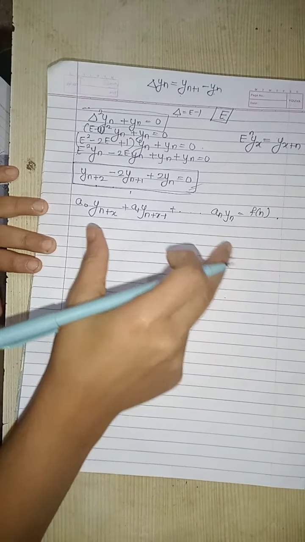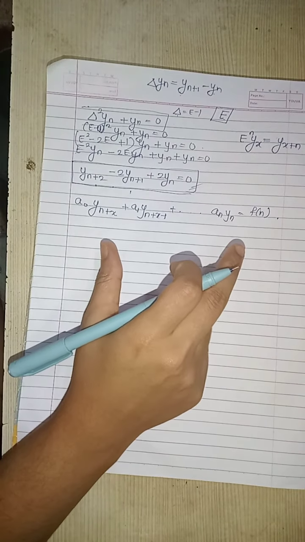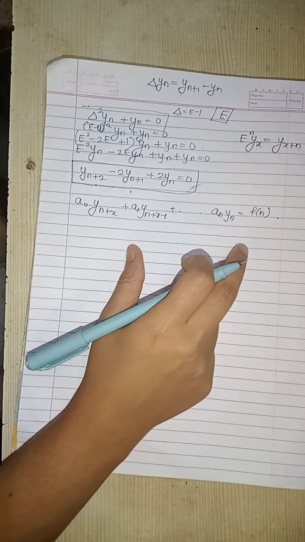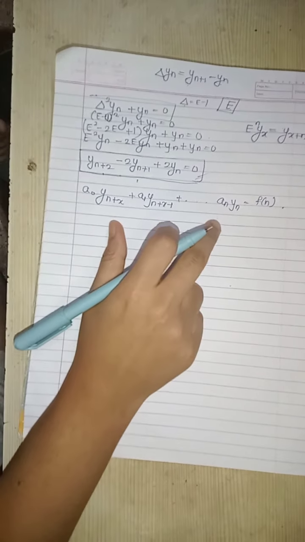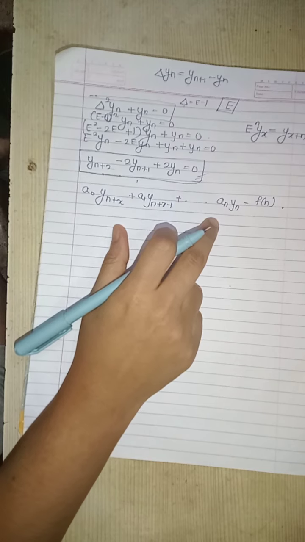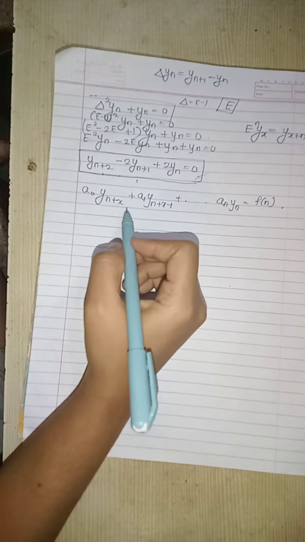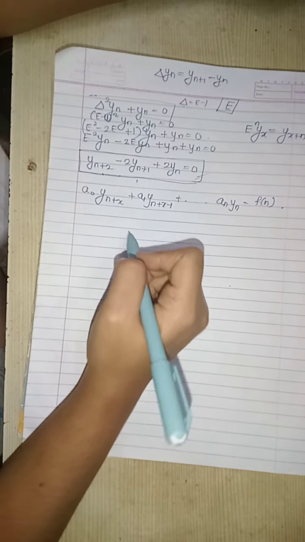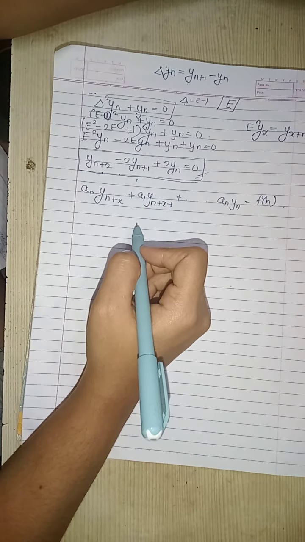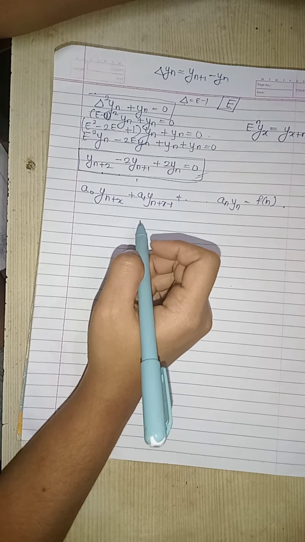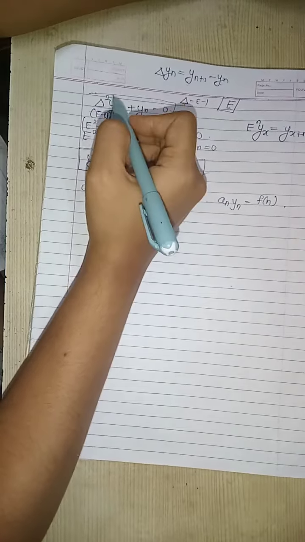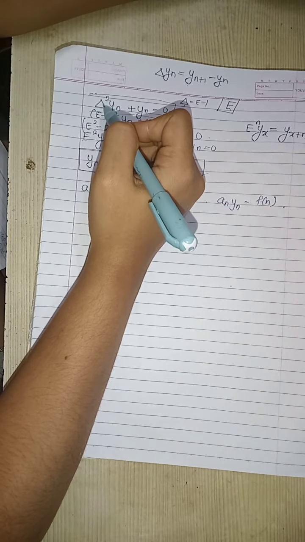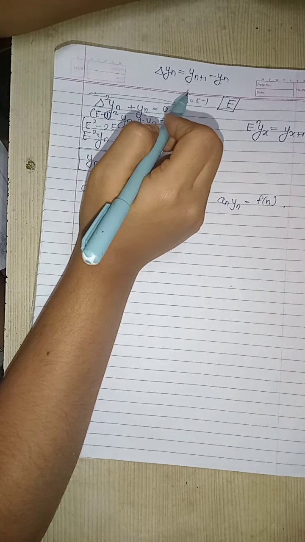This kind of difference equation is known as a linear difference equation, over a set of n values, and a naught up to a n are functions of n. If you are given it in this form, then you can directly say that the highest power of delta is the order of that difference equation.